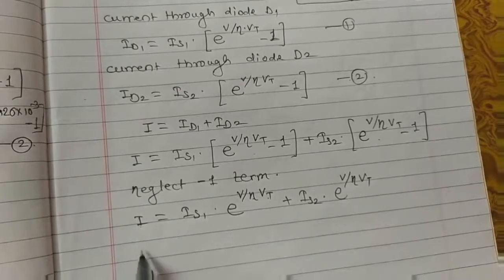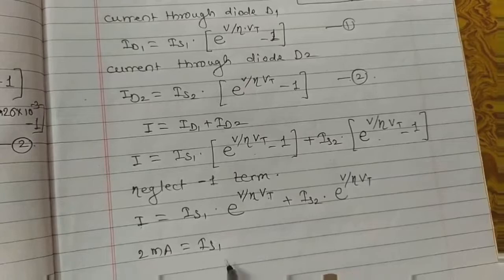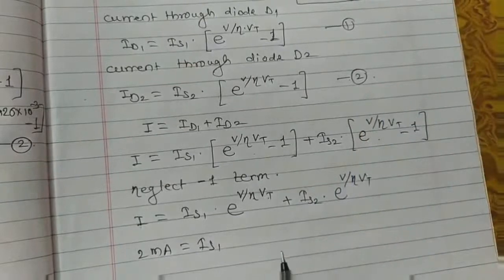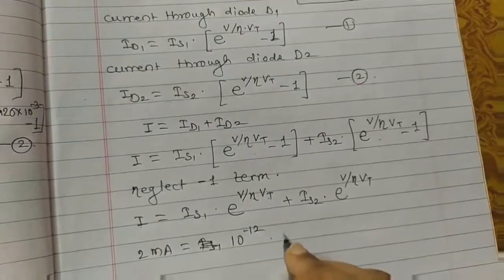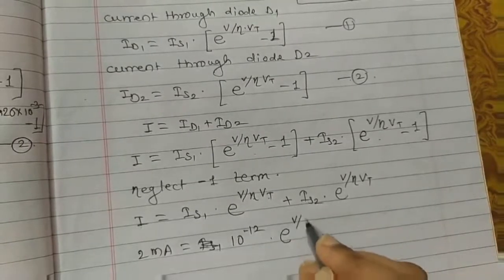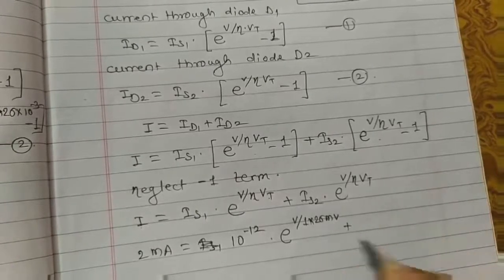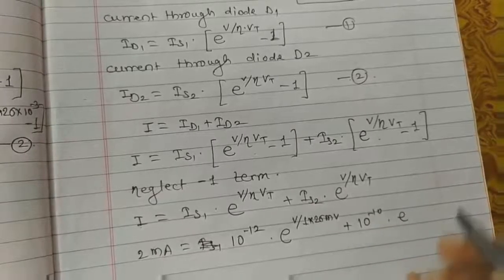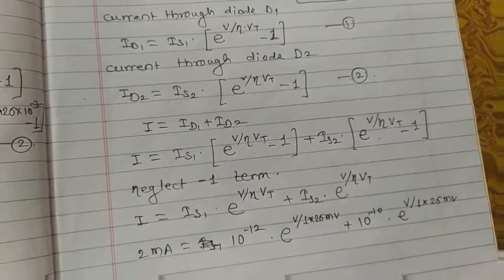So I is given as 2 milliampere, it is equal to IS1. IS1 is given? Yes. IS1 is given as 10 raised to minus 12 ampere. So it is 10 raised to minus 12 into e raised to V upon eta is 1 into 26 millivolt, plus IS2 is given as 10 raised to minus 10 into e raised to V upon 1 into 26 millivolt.